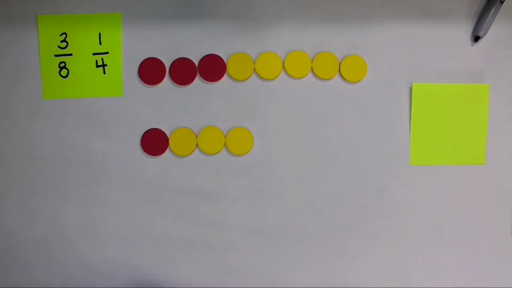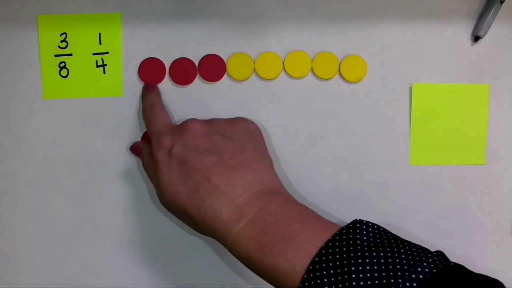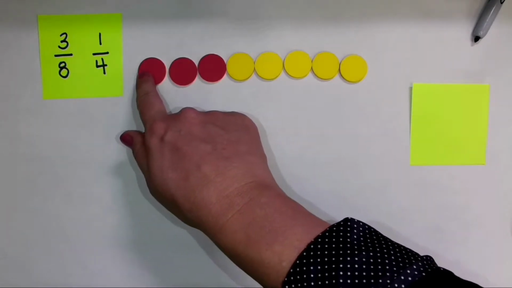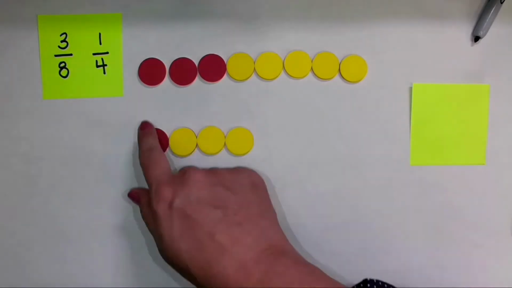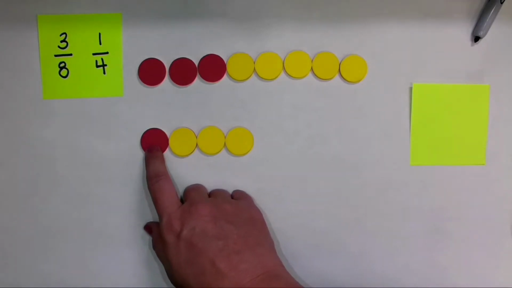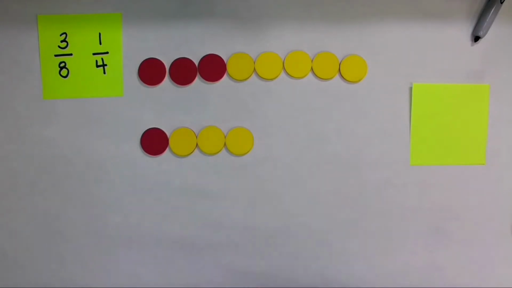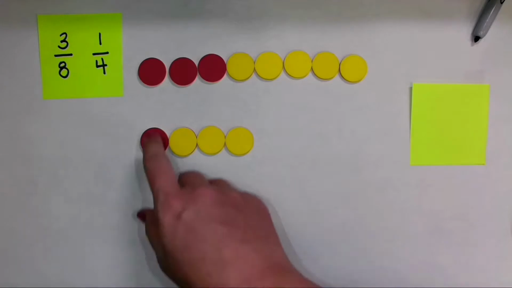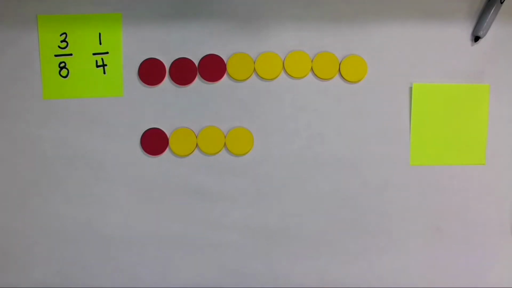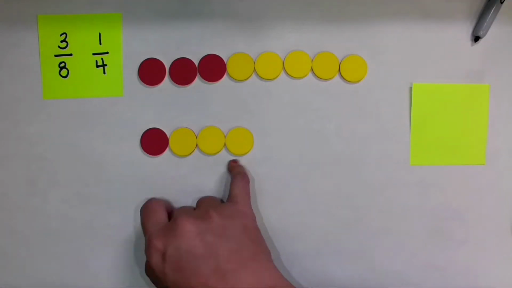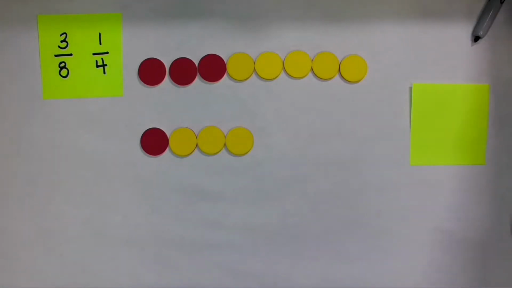Now with the set model, the tricky thing here is that right now each of these counters represents 1/8, and each of these counters represents 1/4. Because those counters do not have the same value, we cannot compare these fractions right now. So this is where it's very helpful to find common denominators.